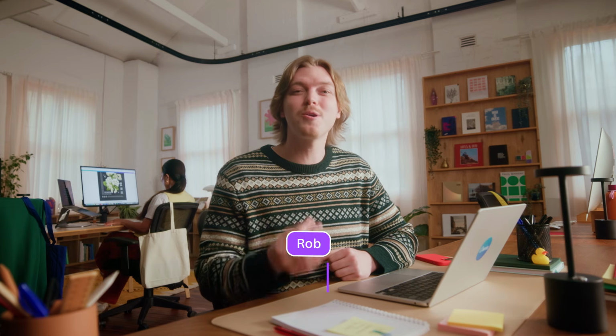From portfolios to event pages, a website turns your work into something people can connect with. Something that represents who you are and what you stand for.